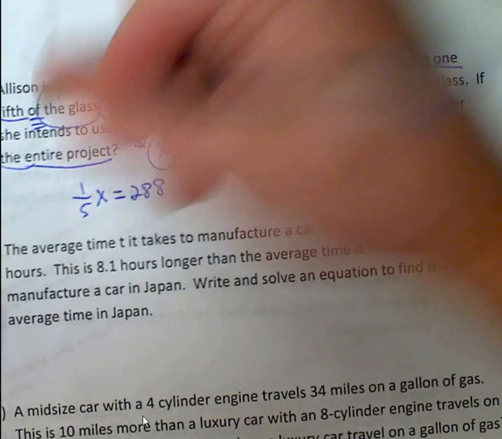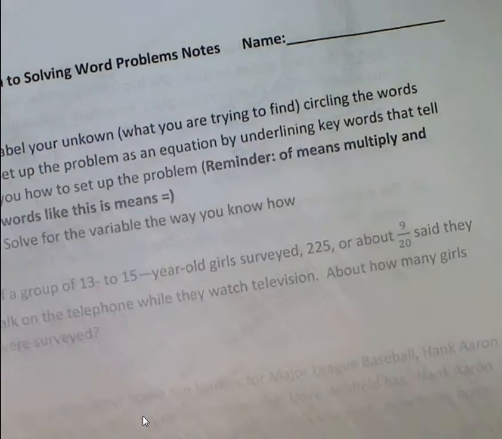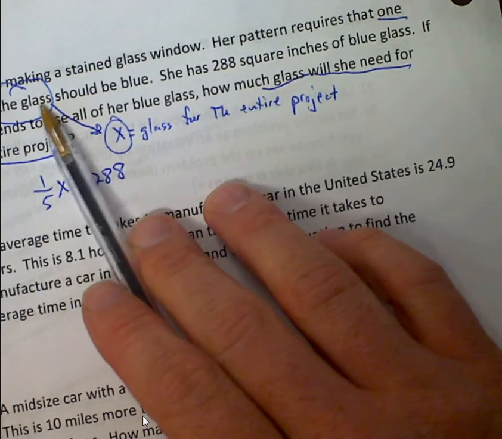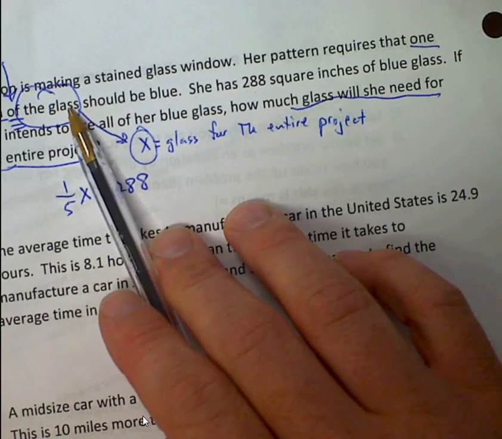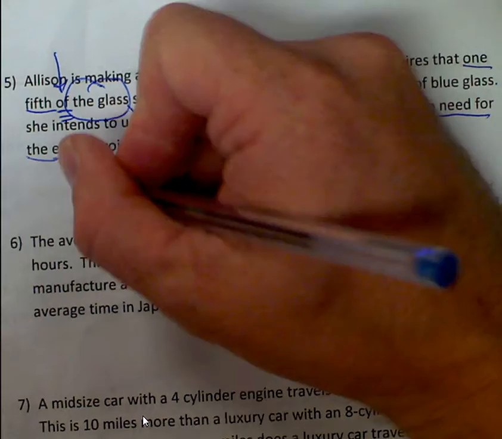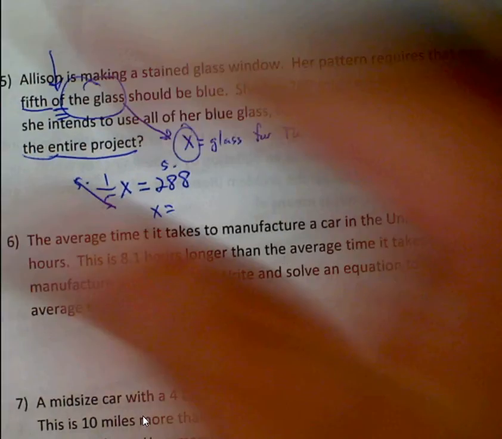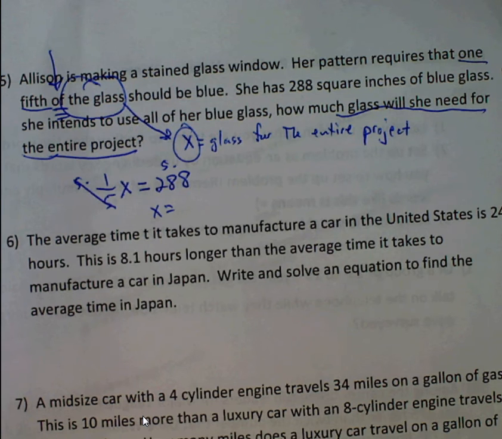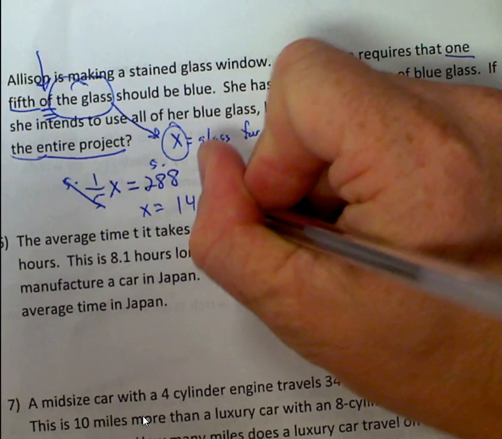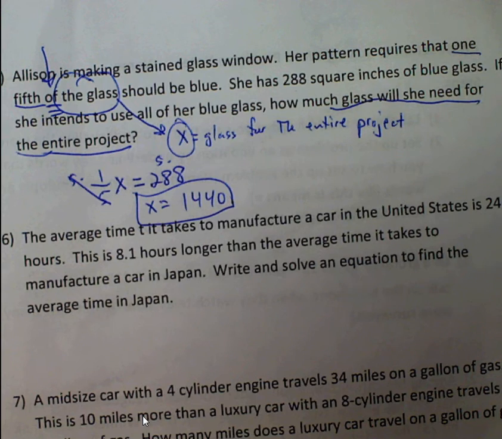Of always means to multiply, like I taught you in the beginning. I said anytime that you see the word of, that means to multiply. The 1/5 has to be connected to my x because here comes glass. 1/5 x. I already know and taught you how to solve this. Multiply both sides by 5. This gives me x equals, I get 288 times 5. That gives me 1,440. Well, I'm done because I found x. So that's how much she needs.